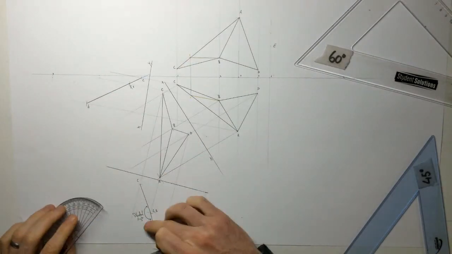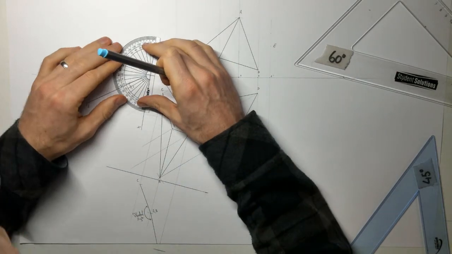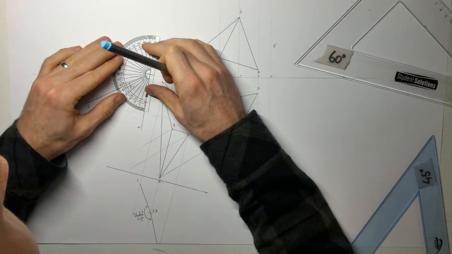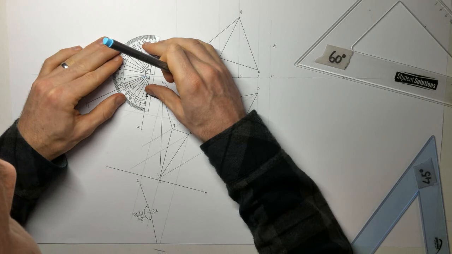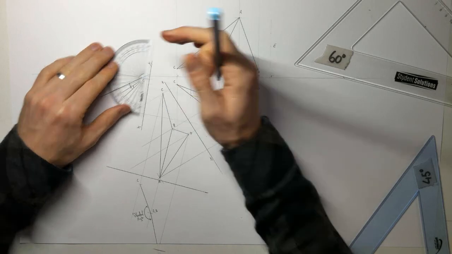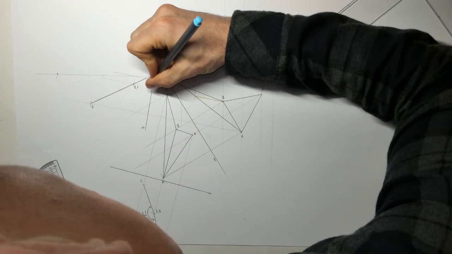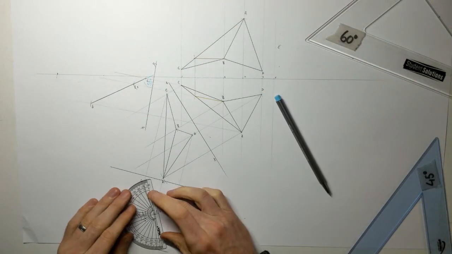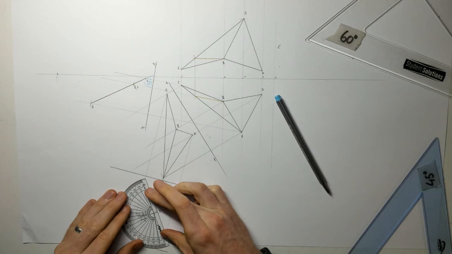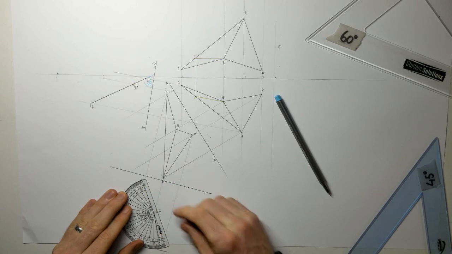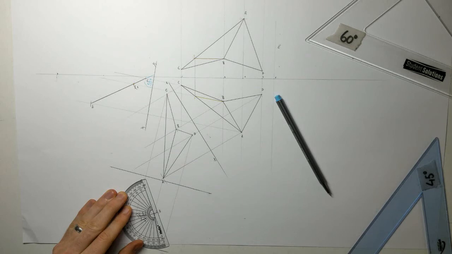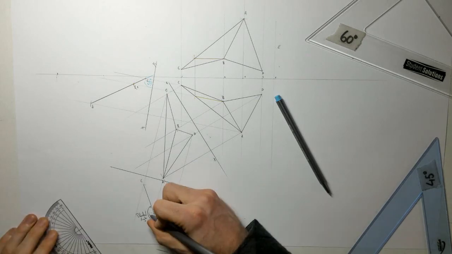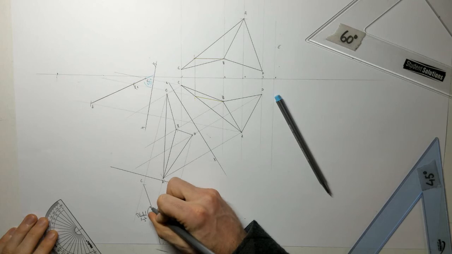Probably should measure the dihedral angle down here also. I'm getting it at an angle of 55 degrees. So indicate that, 55 degrees. Down here we'll measure our angle, getting that at 172 degrees.